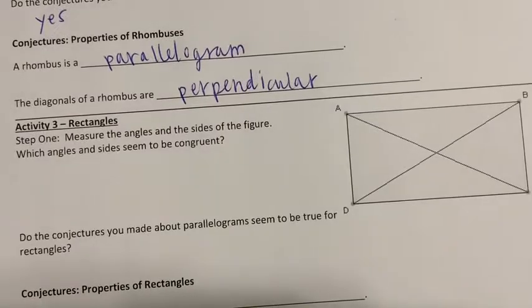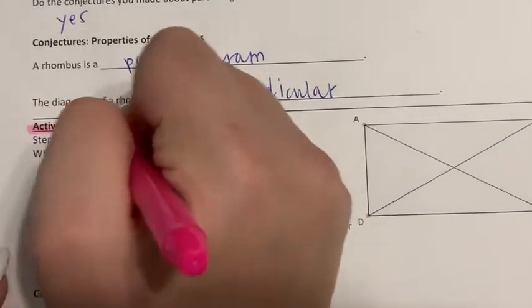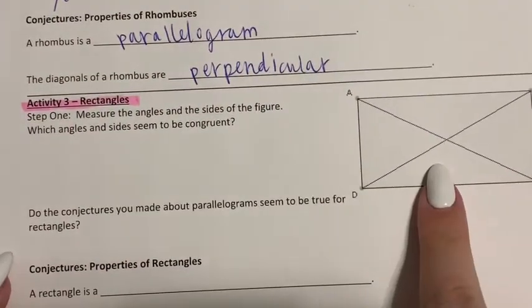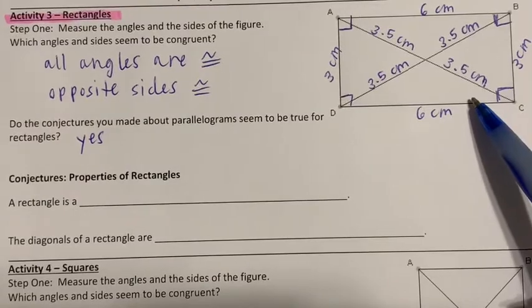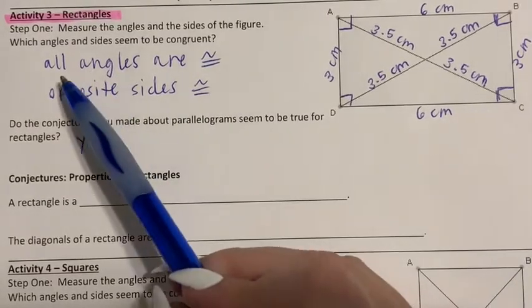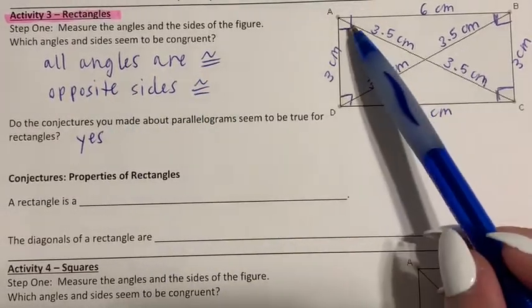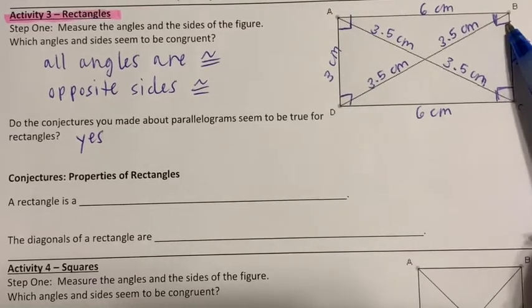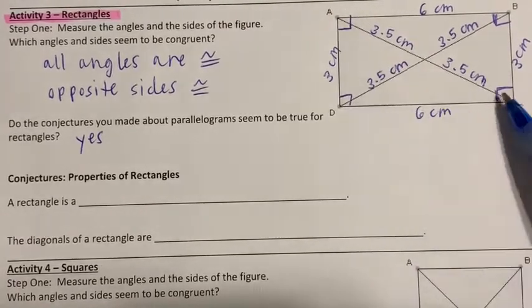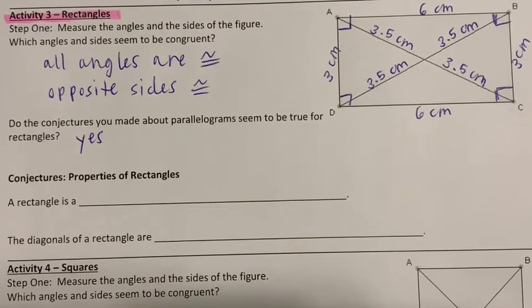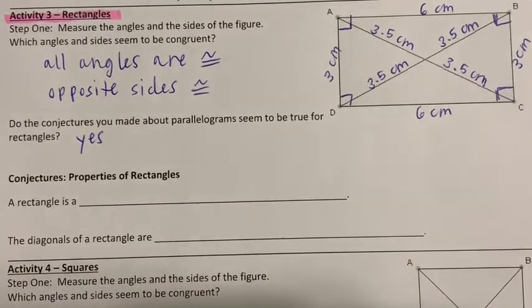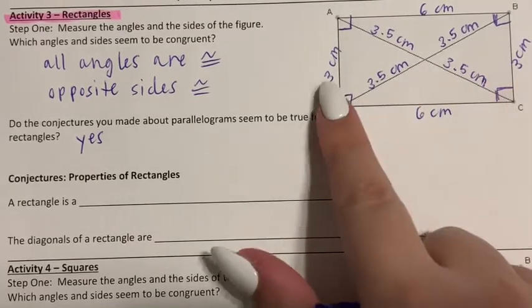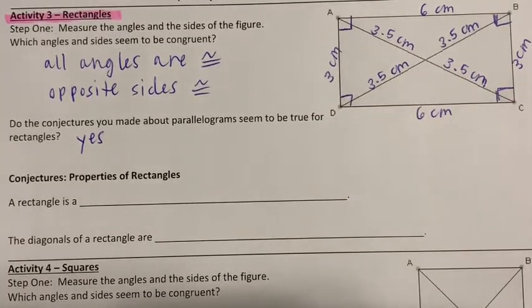All right, so now you're going to pause the video and see what you come up with for measurements and the 2 questions for activity 3 on rectangles. Here are the measurements that I came up with for my rectangle, and I found that all angles were congruent. So all 4 of my angles in the rectangle were actually 90 degrees, so that's why I put the square tick marks on them. The opposite sides were congruent, so my top and bottom sides were 6 centimeters each, and my left and right sides were 3 centimeters each.